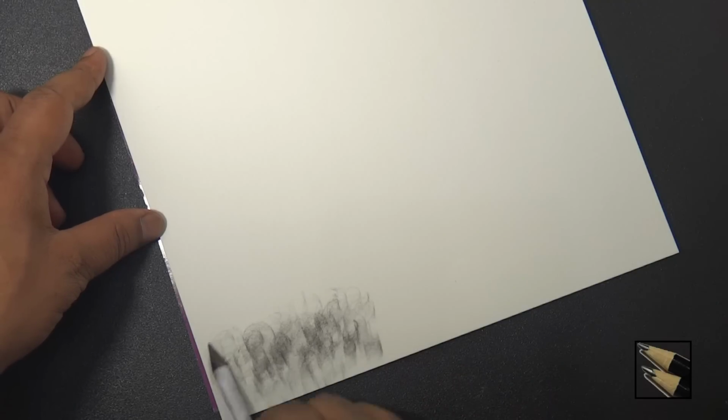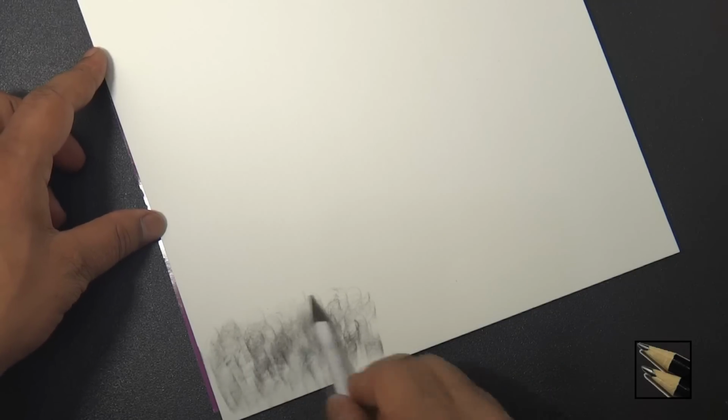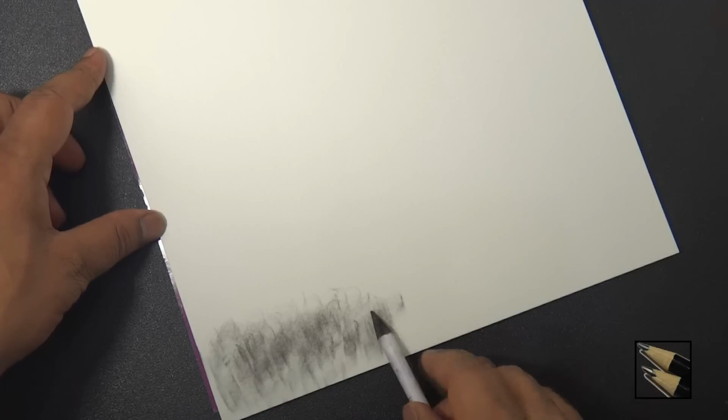Step 1. I have prepared some graphite powder from a soft charcoal pencil and I'm going to use a stomp to pick up that graphite powder and apply it on the paper. I'm going to apply this dark shading on the bottom half of the paper, which is going to work as our first layer of the jungle.